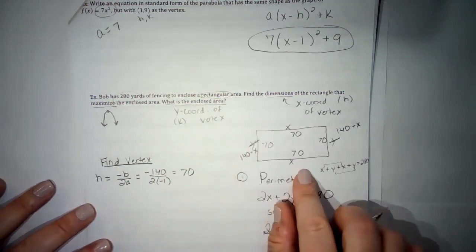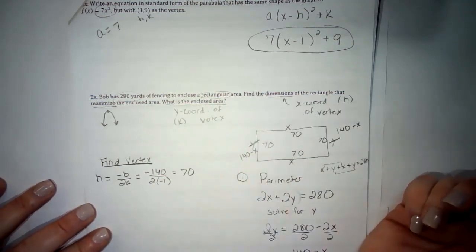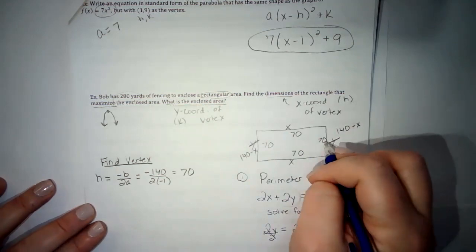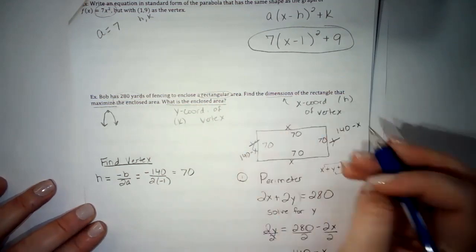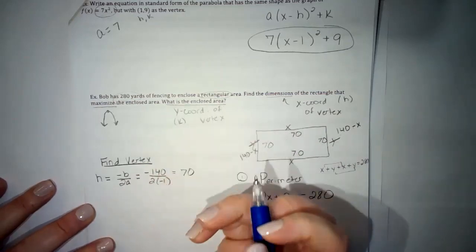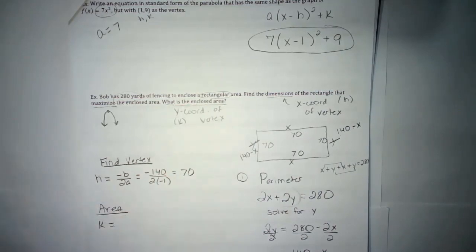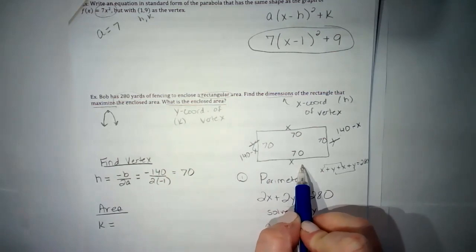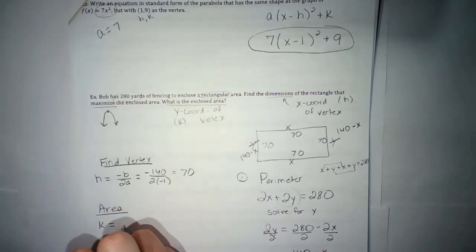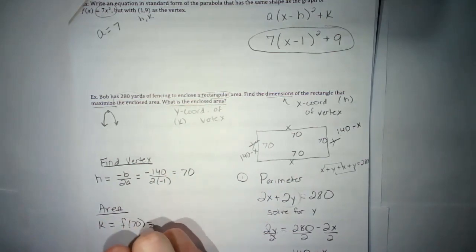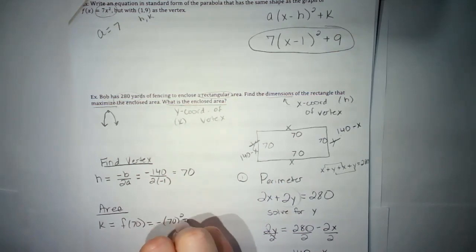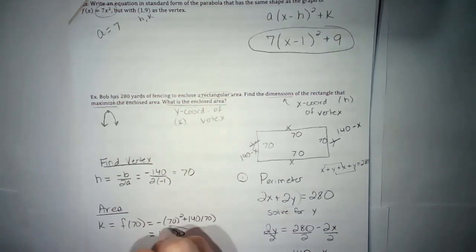Okay, so we found all of these. So the dimensions of the rectangle are simply going to be X equals 70, right? Or every side is 70. Okay, now we want the enclosed area. So the enclosed area is just K. So we can do 70 times 70 and find out that it's actually 4,900 square yards. Or we can go back down here and put f of 70 in. However you like to do it, you're going to find out that this is your maximum area.